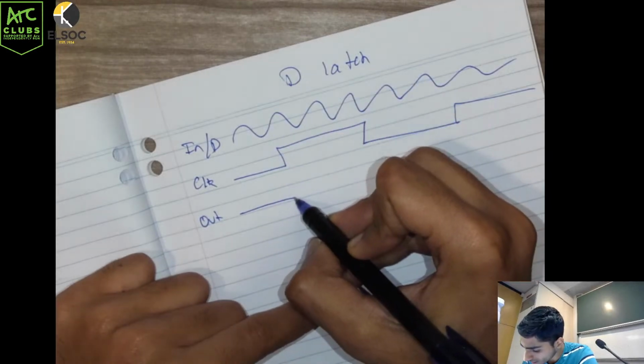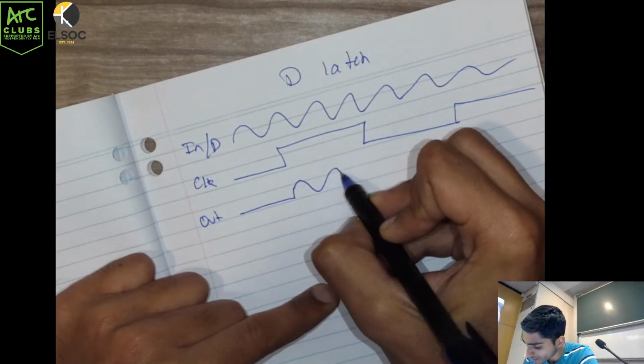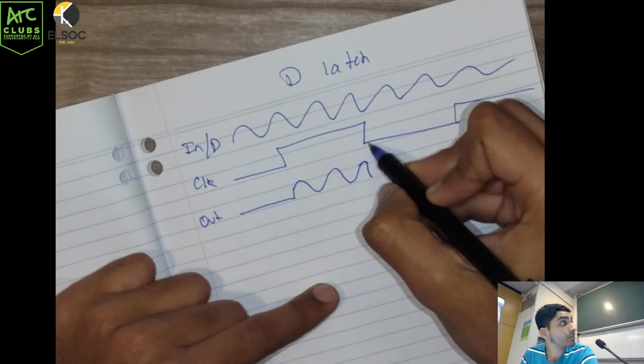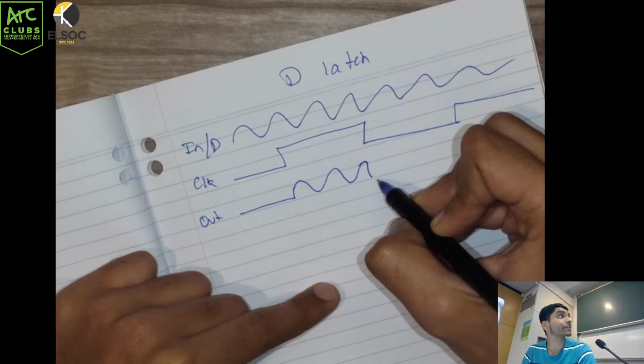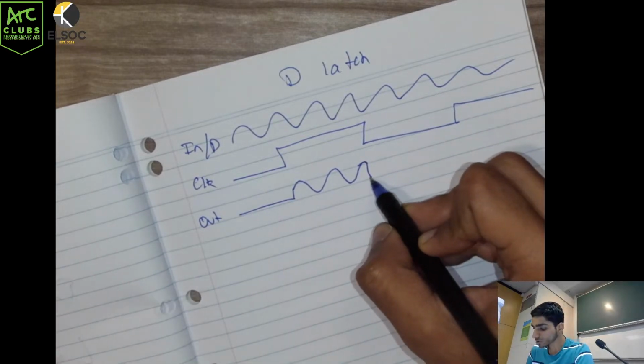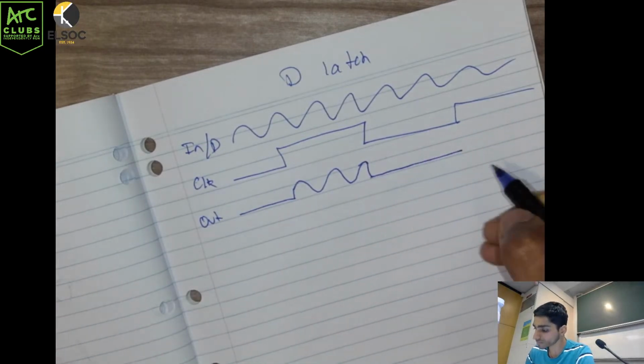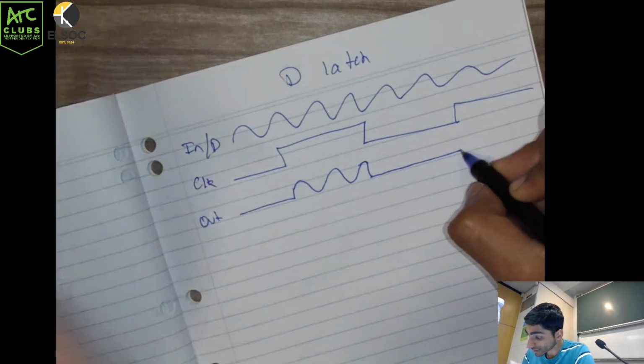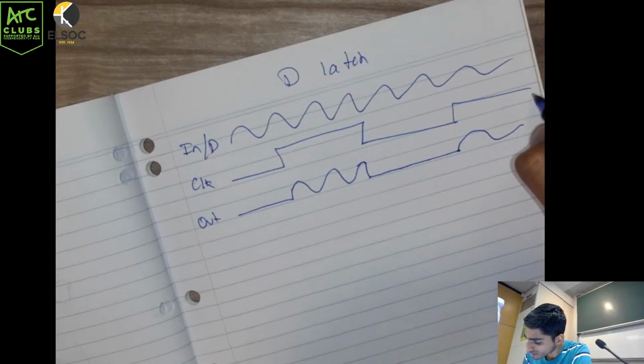So we basically just copy that. It's remembering things, and then at this point in time, when the control turns off, the value is low, so it remembers that value. And then when the control is high, it starts taking in information again, so this goes out like this.